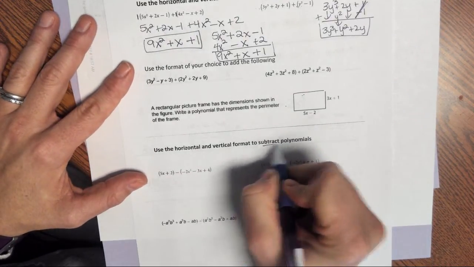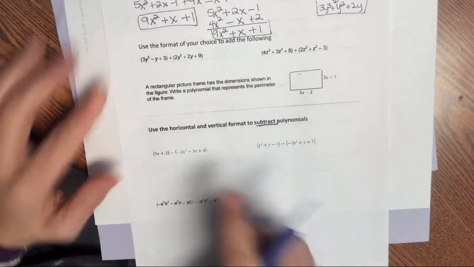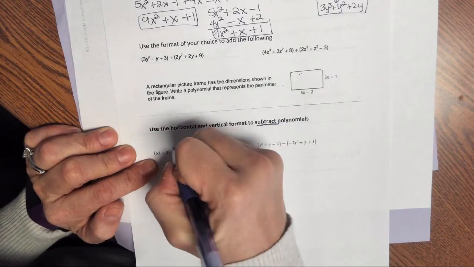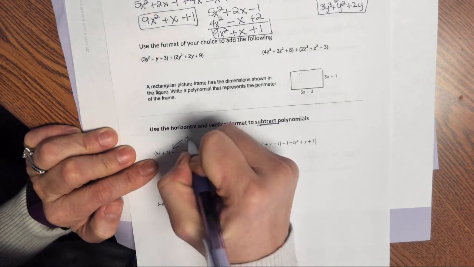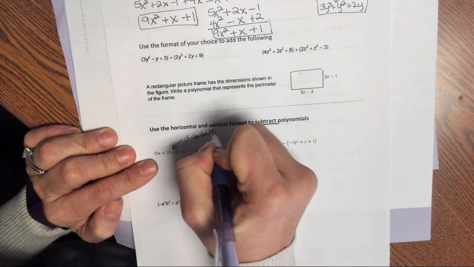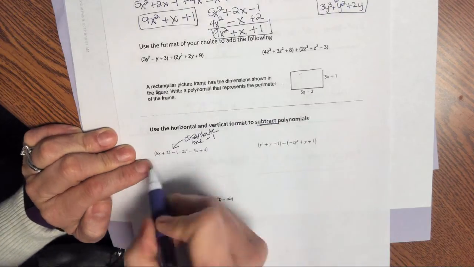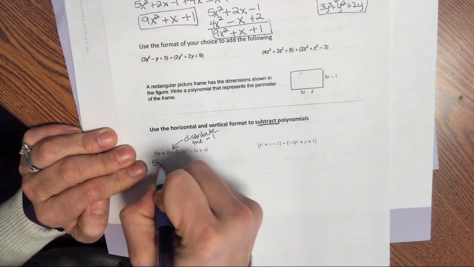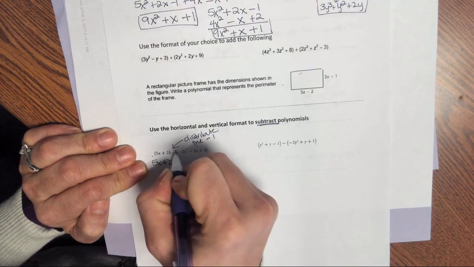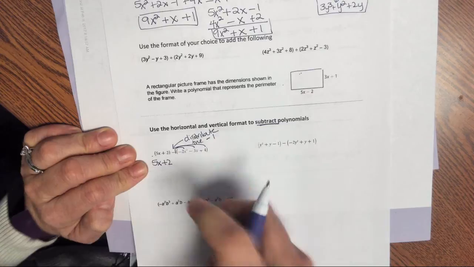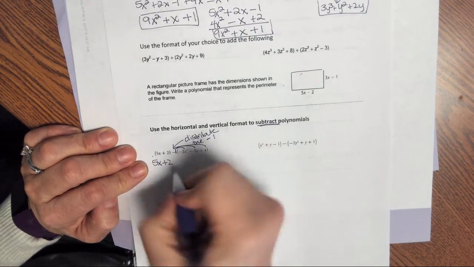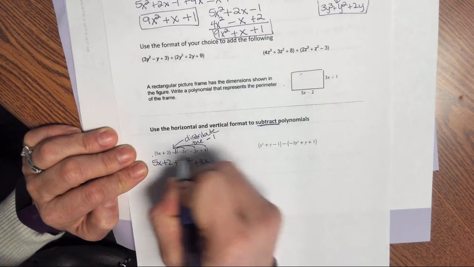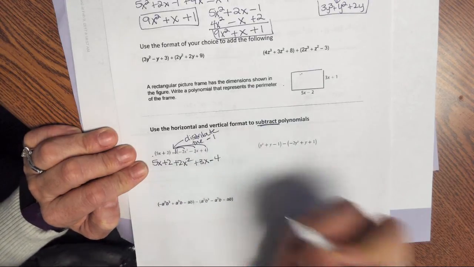Subtracting. It's a little bit different because this negative in the middle of the parentheses will make a huge difference. You have to remember to distribute the negative 1. The positive 1 doesn't change anything on the outside of these parentheses. It just turns 5x plus 2. But this negative 1 is definitely going to change everything to its opposite. Negative 1 times negative 2 is positive 2x squared. Negative times negative is a positive. Negative times 4 is negative 4.